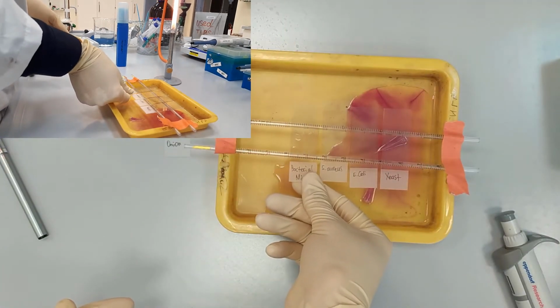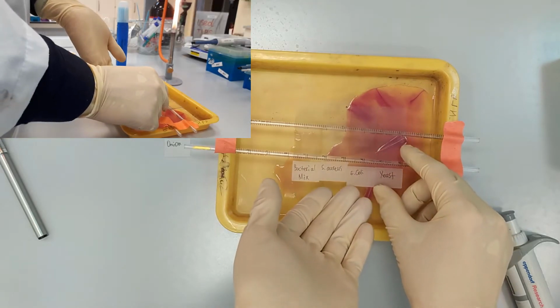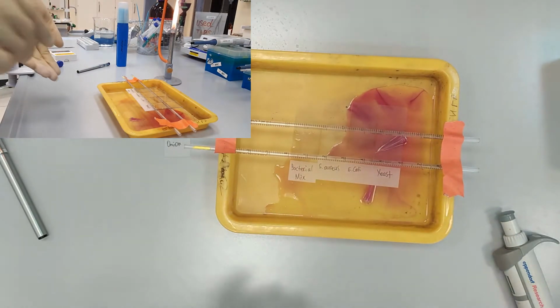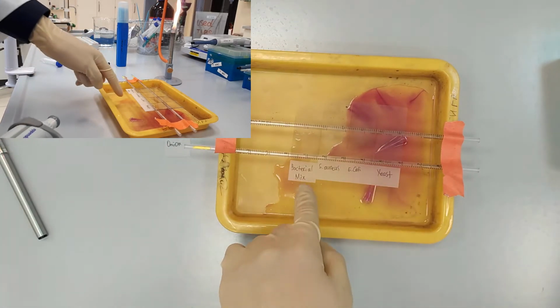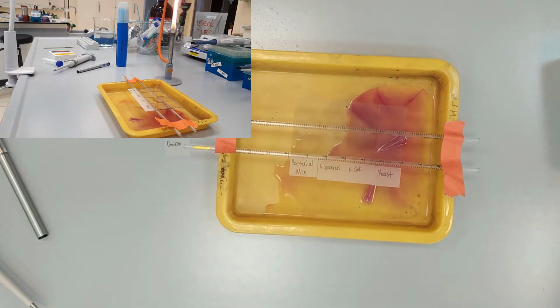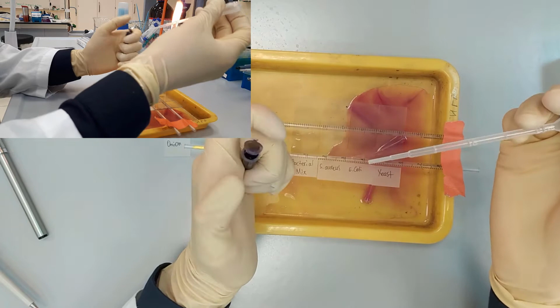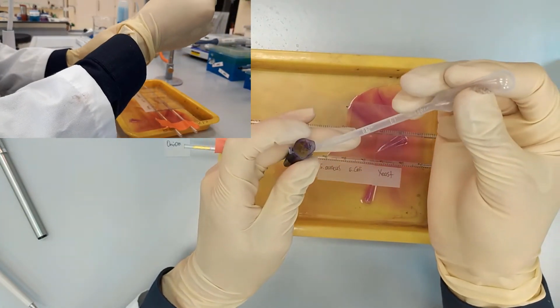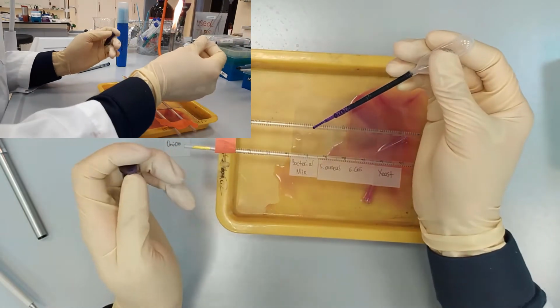And now we can switch to the next step of staining, and the first step would be putting the crystal violet on top of these slides. So we will be putting about 200 milliliters. We need to cover all of these patches with the crystal violet.